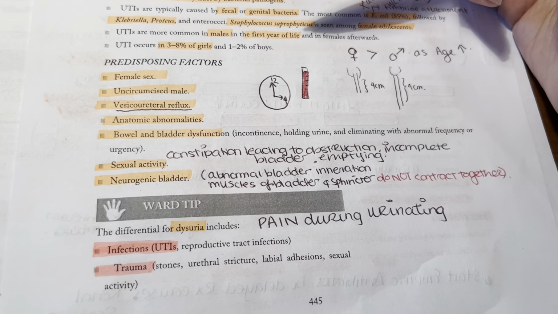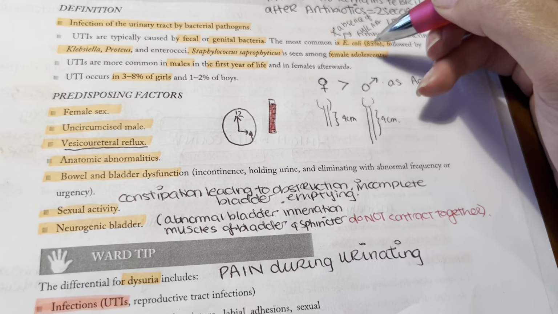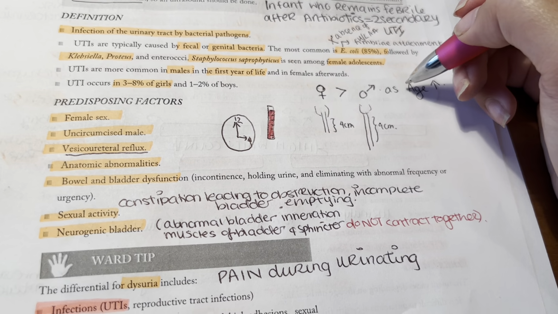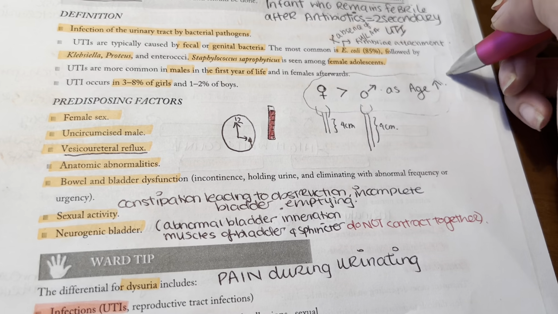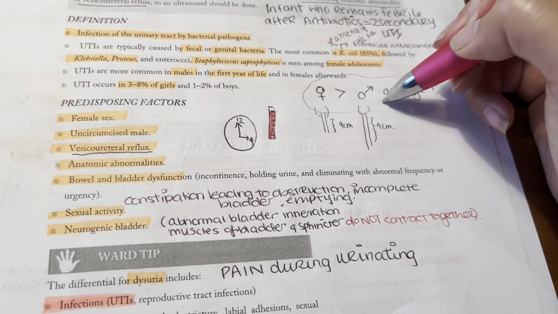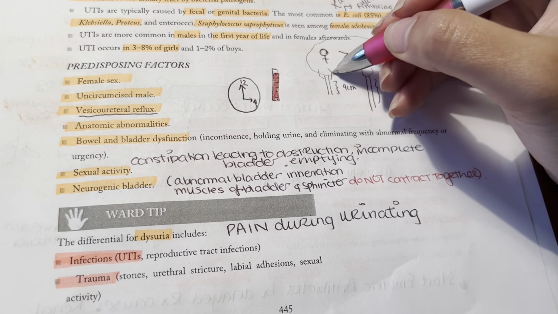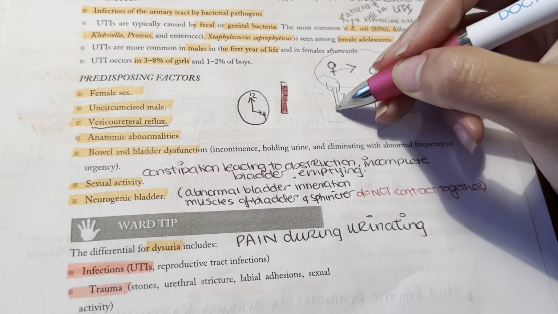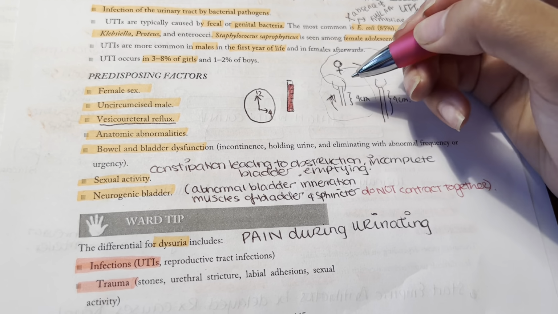UTIs are more common in males in the first year of life. So initially, males more than females at birth. But as the age rises and the children get older, females are more likely than males to have UTIs, and that is because they have a shorter urethra, so anatomically, the bacteria are more likely to climb up when it's a shorter distance to travel.